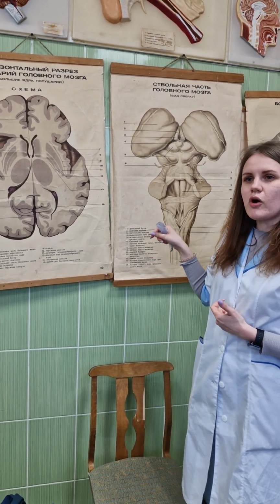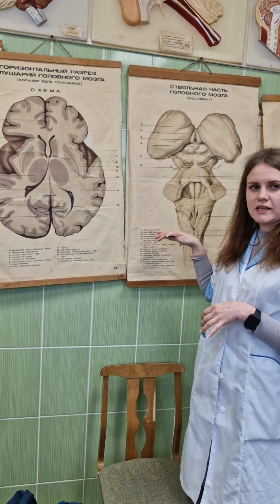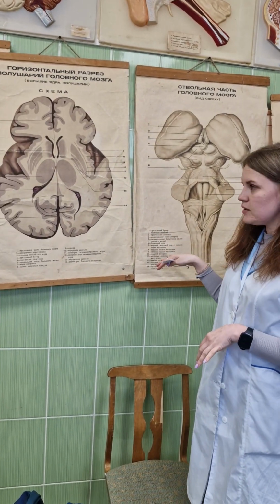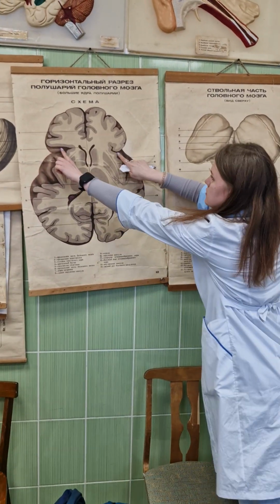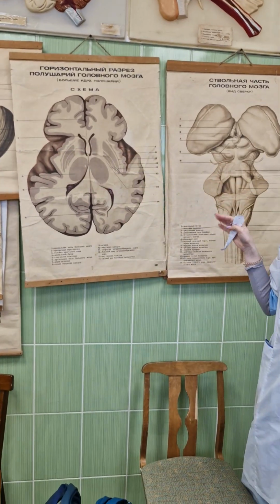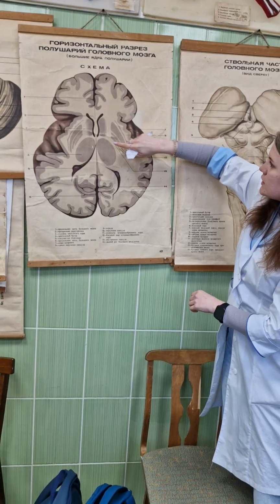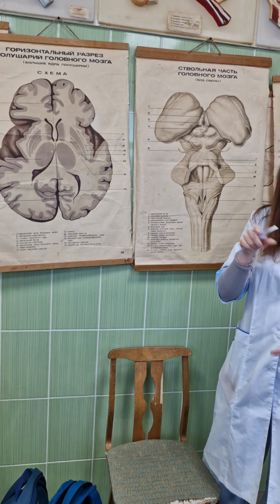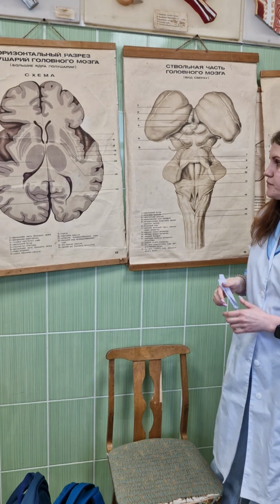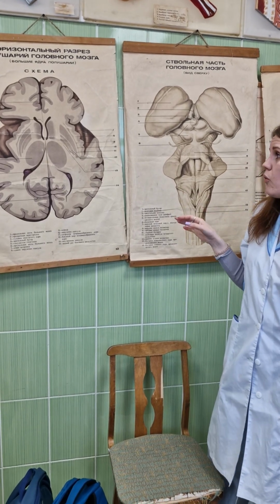Yes, but it's not present in the picture. It's located inside. Understand? And this is the insula, cortex insula. This is the fifth lobe of our cortex cerebri. Insula.